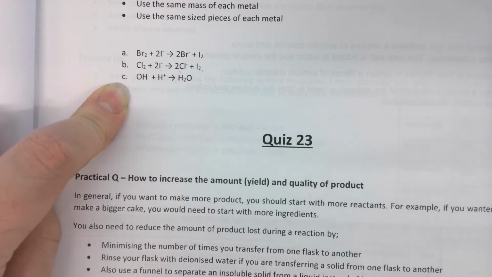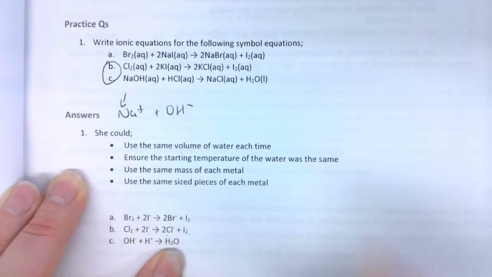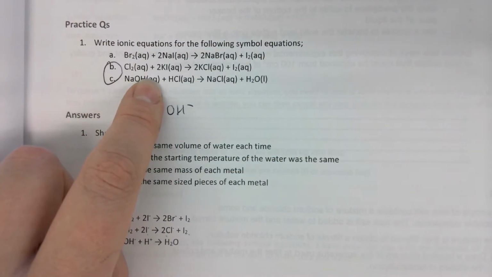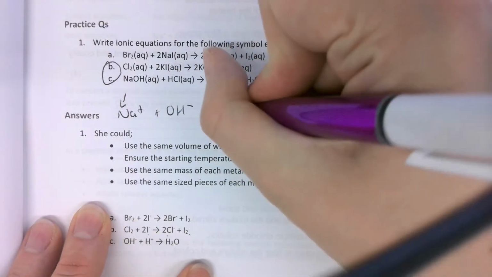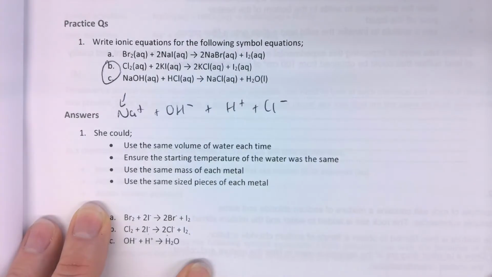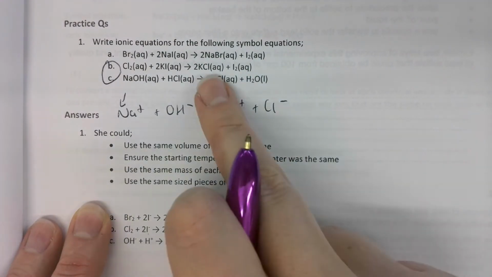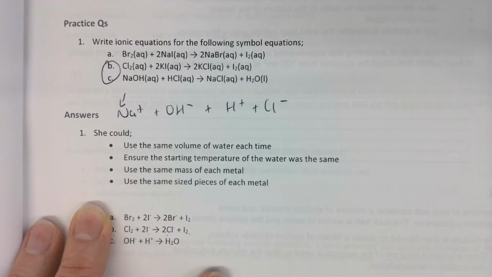Again, with that one, when you've got the sodium hydroxide, you're splitting that up into Na plus and OH-. You're not trying to separate the O and the H. And then HCl is an acid. Because it's an acid, that will also split up into H plus and Cl minus, and then you'll be able to cancel that with the ion on the other side.